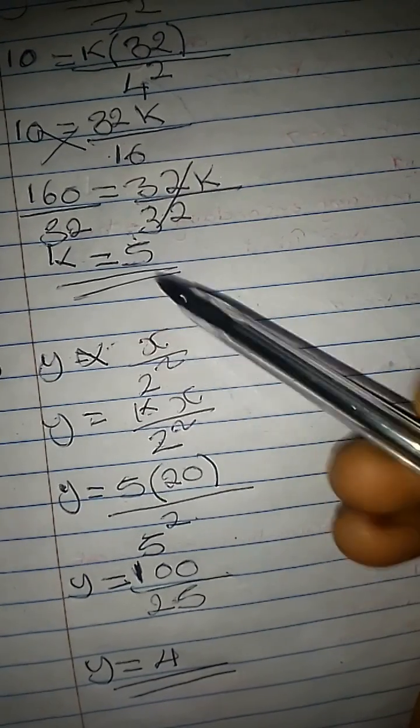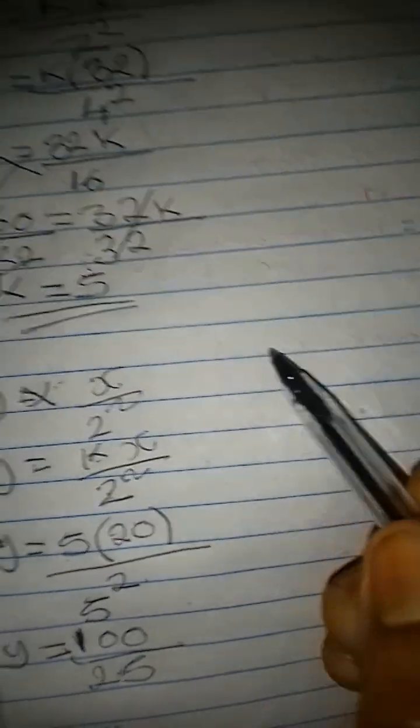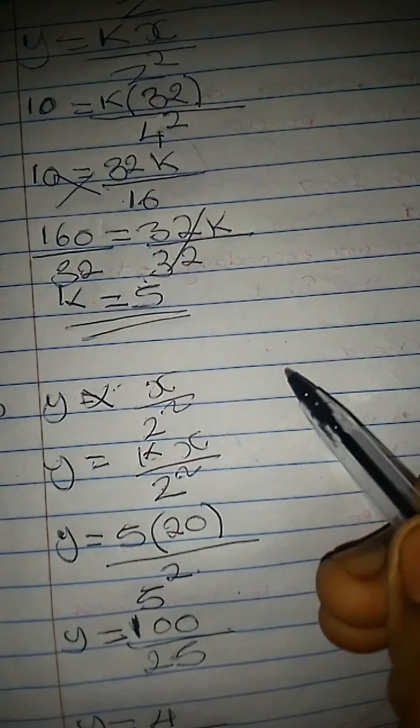So you substitute where there is x, you put a 9, and where there is y, you put a 5. So you write back your equation, these equations you've been using.